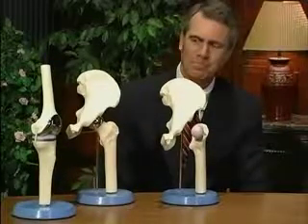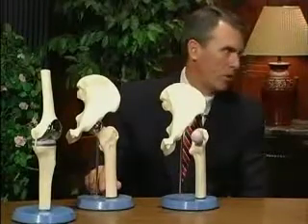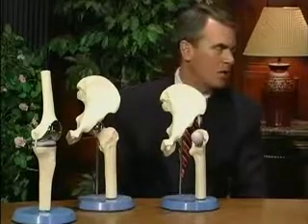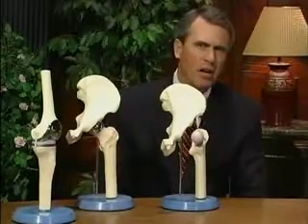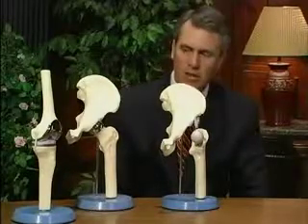What is the composition of the metal, do you know? The metal is a chrome cobalt alloy. And it has to be that way because titanium is a soft metal that is not designed for a bearing surface. It's very strong, but it's not hard.